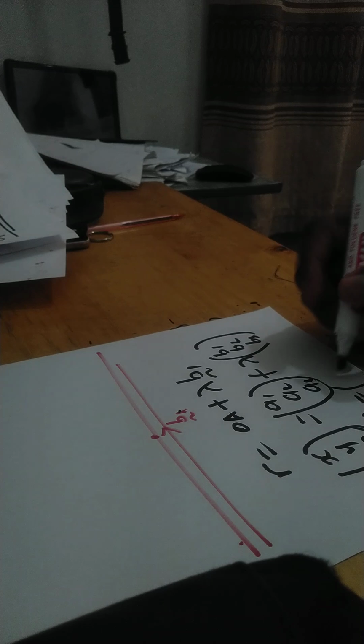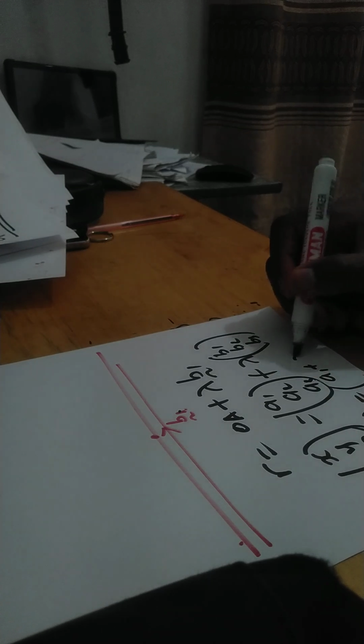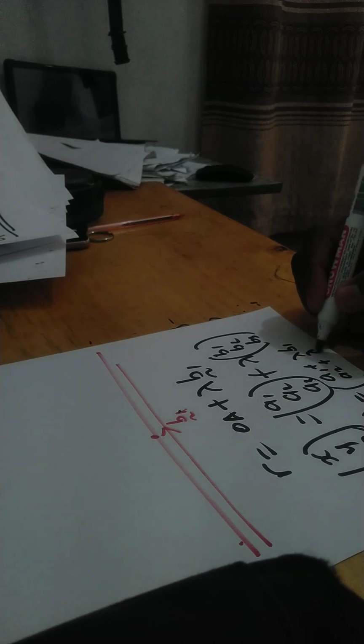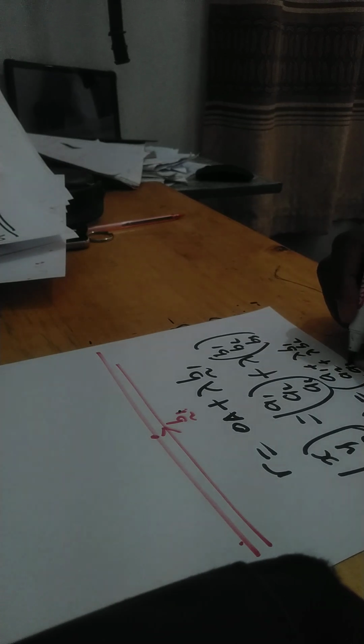Compressing both together, at any point x, y, z the line will be A1 plus lambda B1, A2 plus lambda B2, and A3 plus lambda B3. This will be the point on the line.